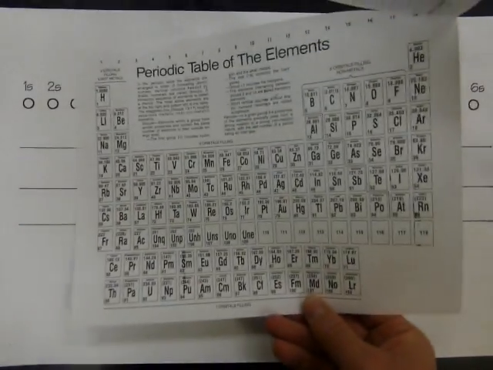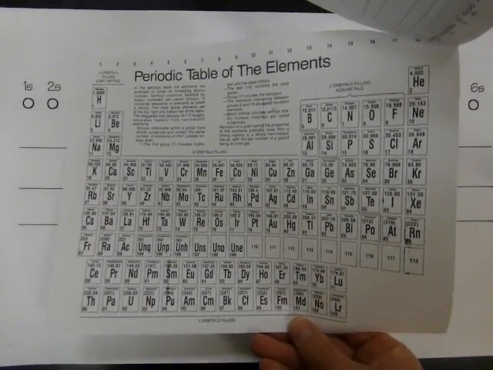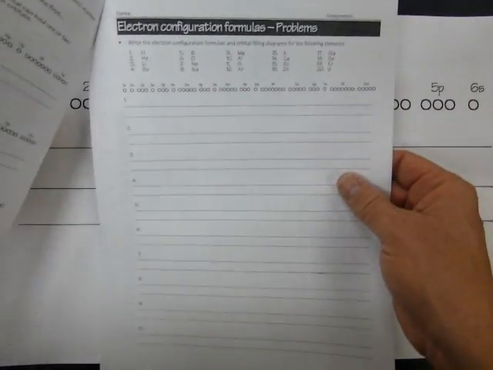What we're going to do next is look at some examples of how to write a configuration formula that describes the arrangement of electrons into these orbitals. So we'll look at these examples together. I'll be referring to the periodic table. There's one on the last page in your handout. You can go ahead and tear that out so that you have that handy to look at. And after we've done some examples, then you can work on the problems yourself.